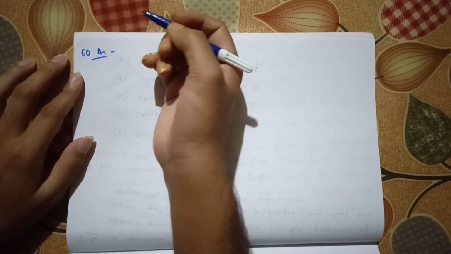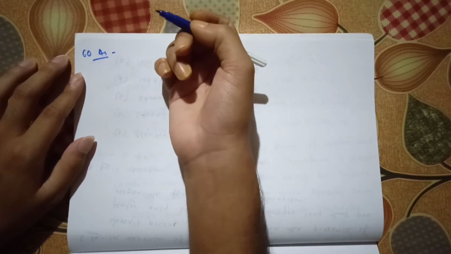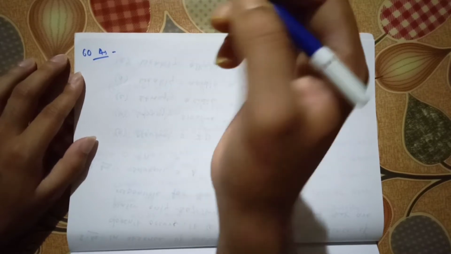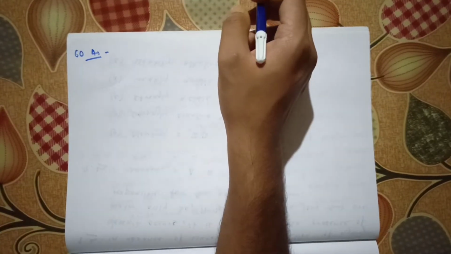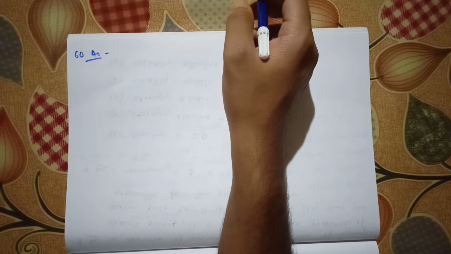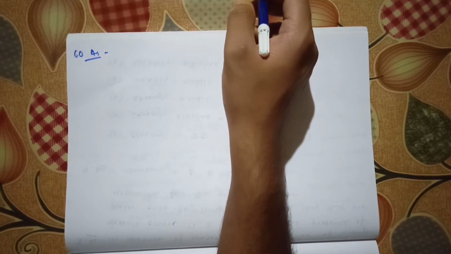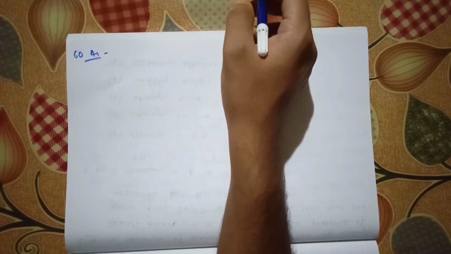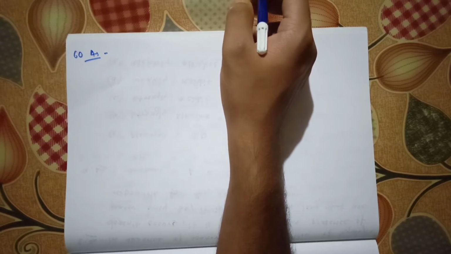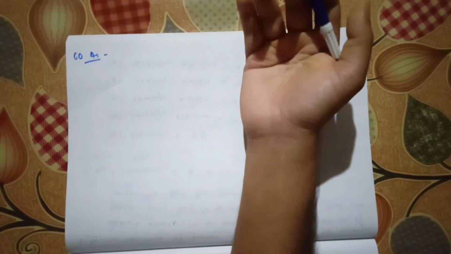In which test tube will the fizzing occur more vigorously and why? The fizzing will occur strongly in test tube A, in which HCl is added. This is because HCl is a stronger acid than acetic acid and therefore produces hydrogen gas at a faster speed, due to which fizzing occurs.